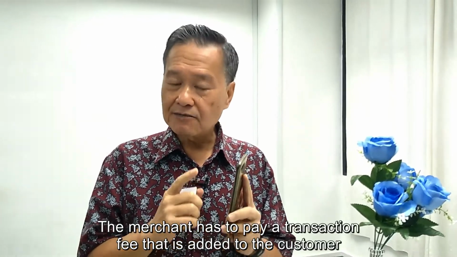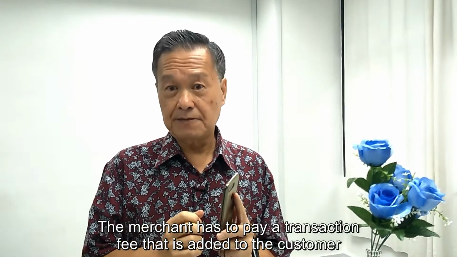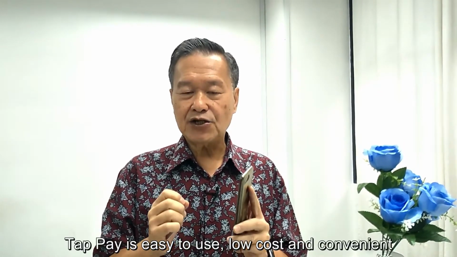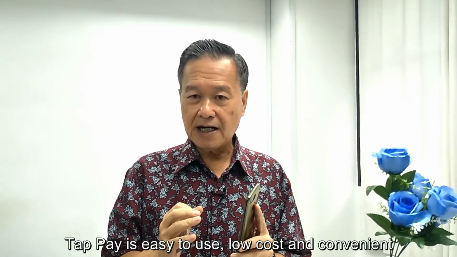Although as a customer you don't pay this fee, the merchant has to pay. And the merchant adds this cost in the price charged to the customer. So all the other platforms tend to be quite expensive, both in terms of the device cost and the transaction fee.